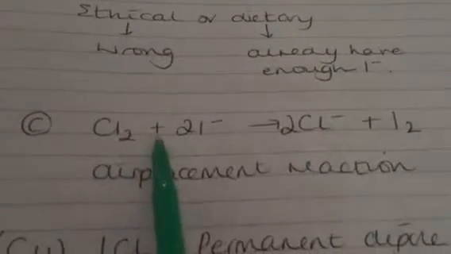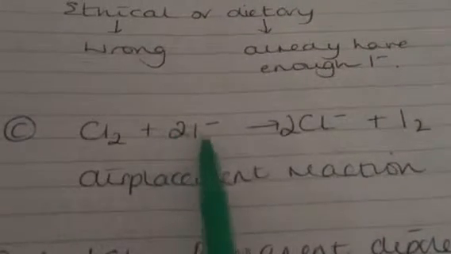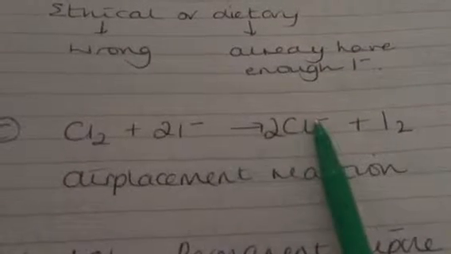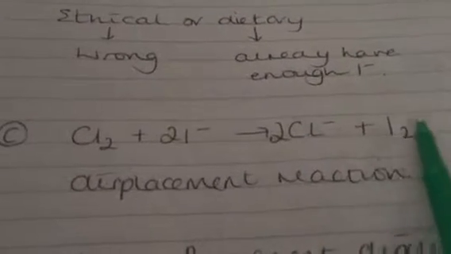Cl2, the chlorine gas, plus the iodide ions, which are not bonded to each other, so 2 at the front rather than at the bottom, which turns into 2 chloride ions, which are released up to bond to the potassium, and iodine, which is released. So this is an example of a displacement reaction.